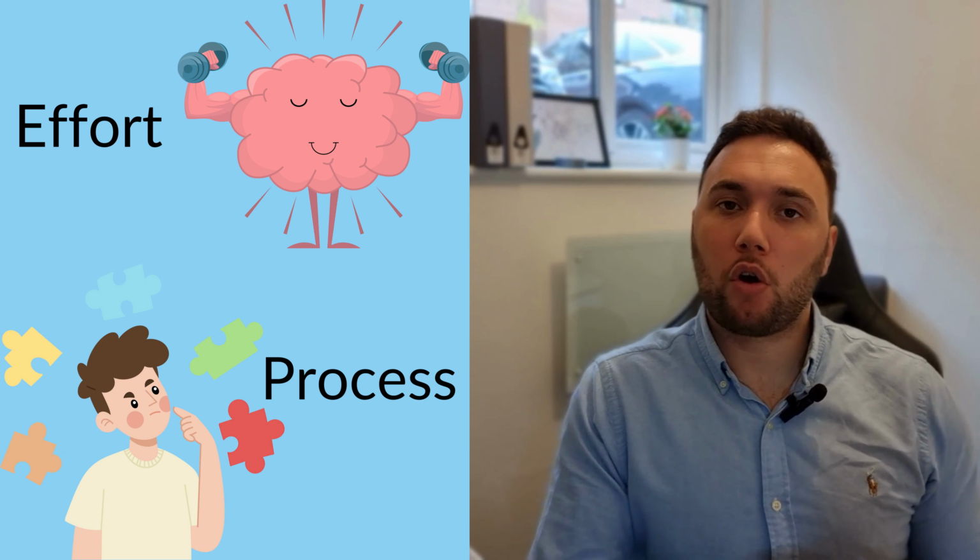Finally, we have germane cognitive load. So this is a very useful form of cognitive load. This is when new information is being organized into existing knowledge and concepts. So this will make it easier to recall in the future, and it helps embed it into our long-term memories.